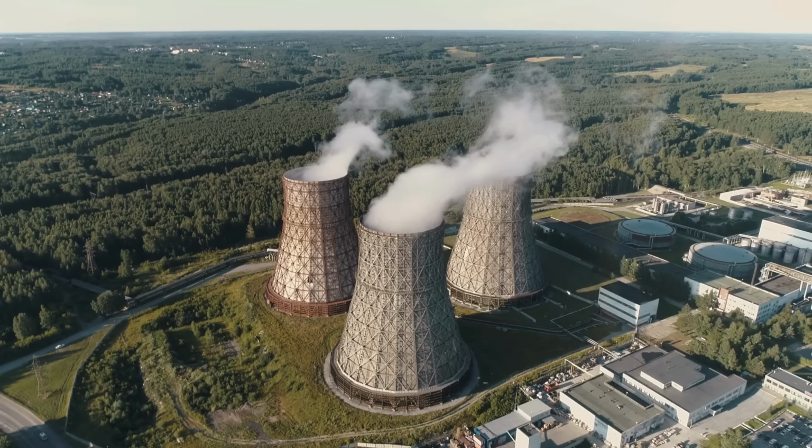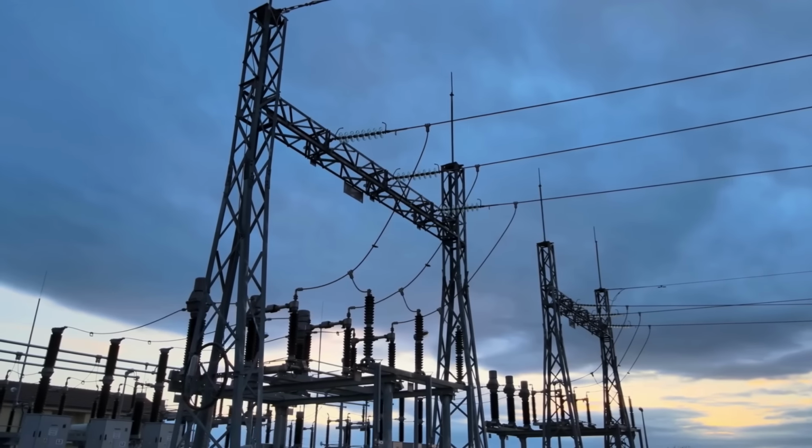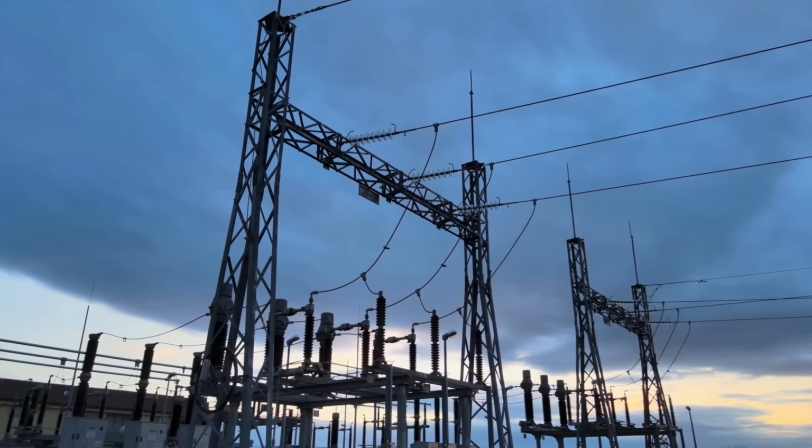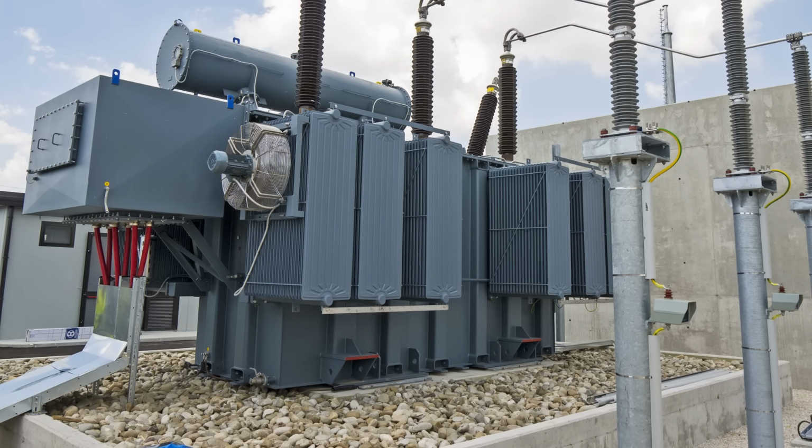But to do this, we have to first increase the transmission voltage at the power station and then reduce it to household level at the substation near our homes. The device that does this is called a transformer. Many people mistakenly think that if a transformer increases voltage, it also increases energy or power. But that is not correct.